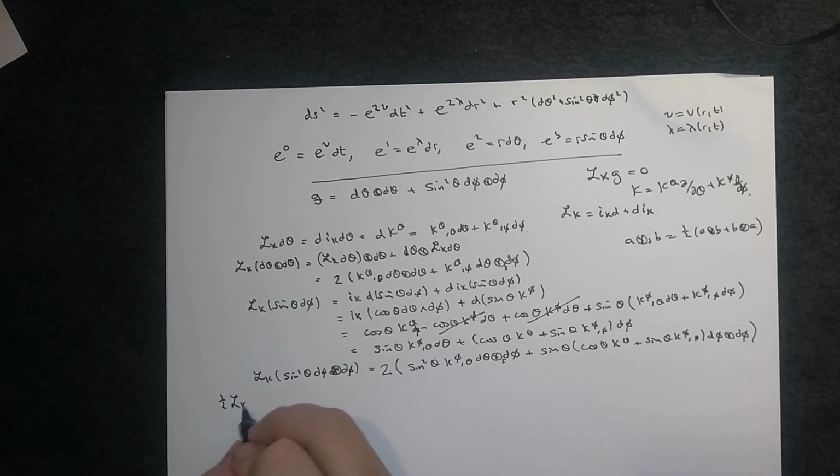So half the Lie derivative of the metric is the sum of these two things.